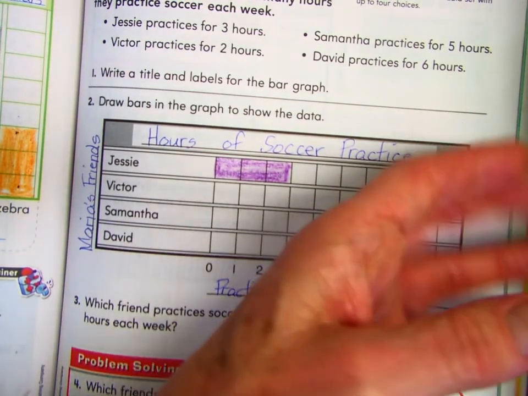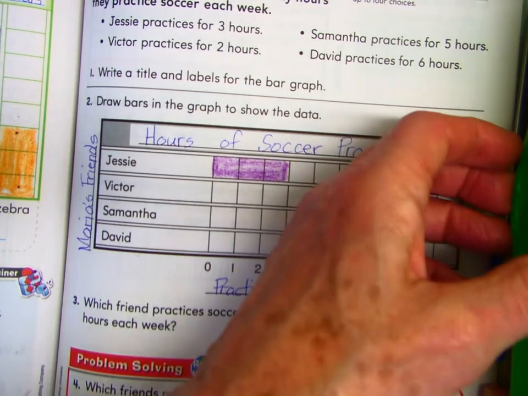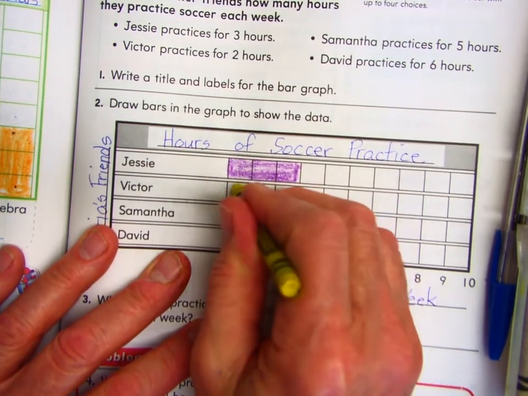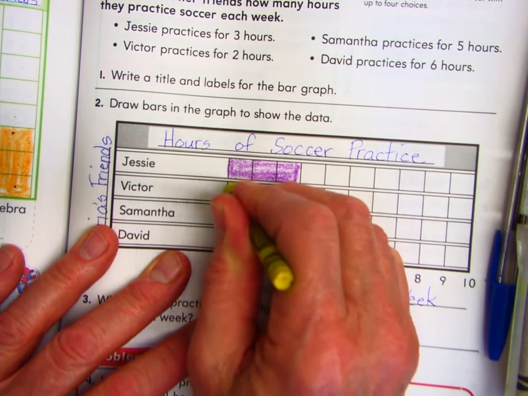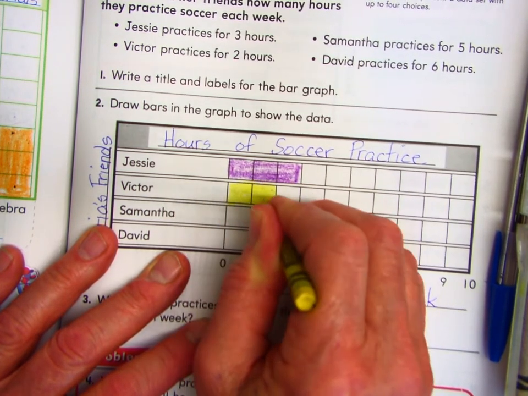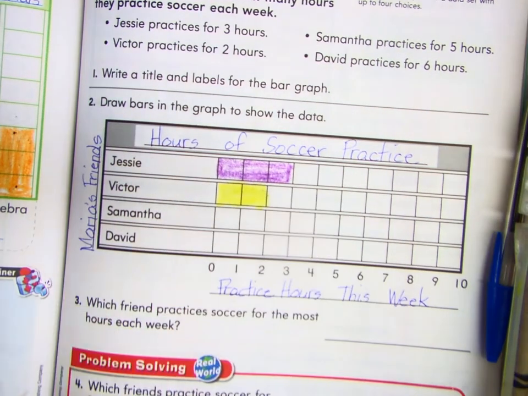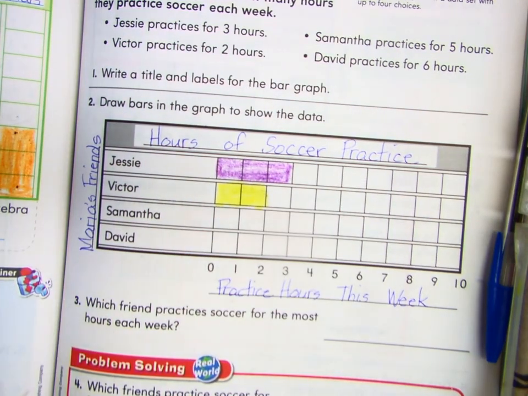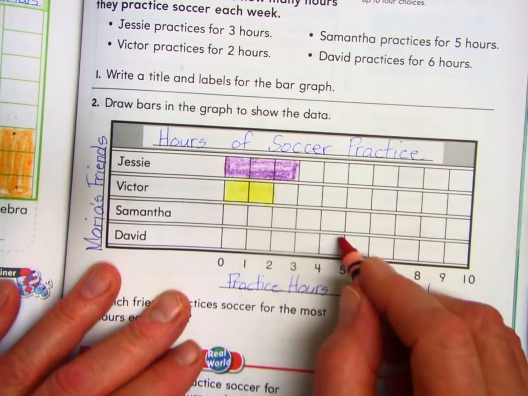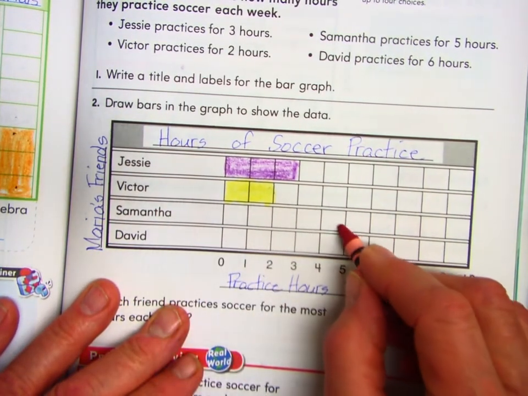Okay, let's do Victor. Victor practices for 2 hours. I'm going to do 2 hours for Victor. Who else? Samantha practices for 5 hours. Here's the 5 right there.